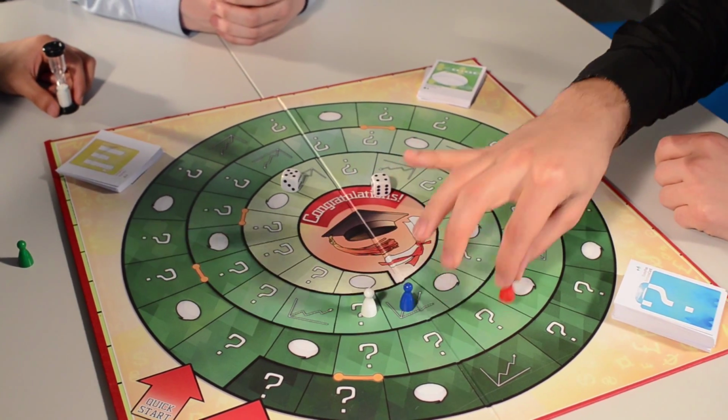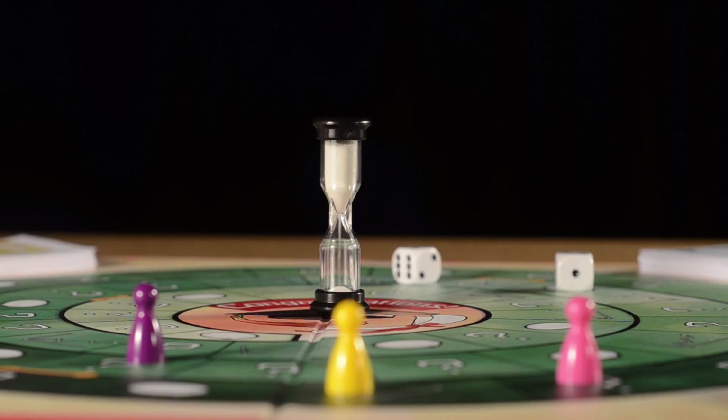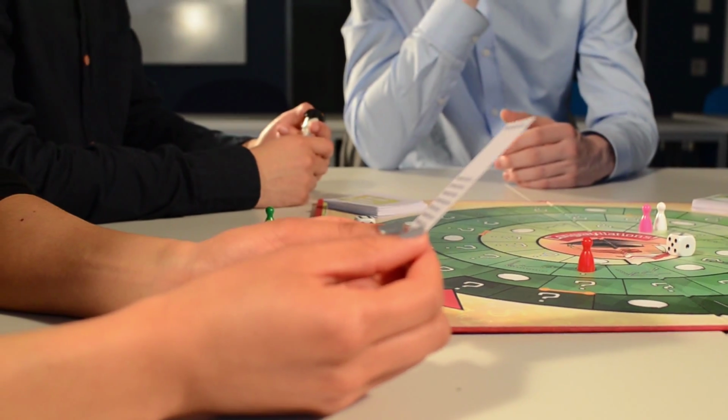Another thing that's great from a practical perspective is the quick start aspect. So if you're a teacher and you only have 15 minutes, you can start the game sort of halfway through, which would allow you to regulate how much time you're spending. It's also flexible in the way you can use the cards. So you can do a distinction between microeconomics and macroeconomics, between AS and A2, or even topic by topic. You could sort of pick out particular themes and test people.